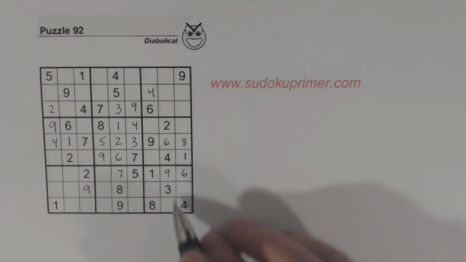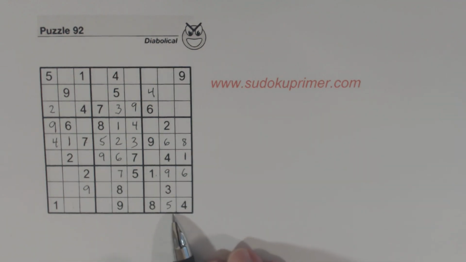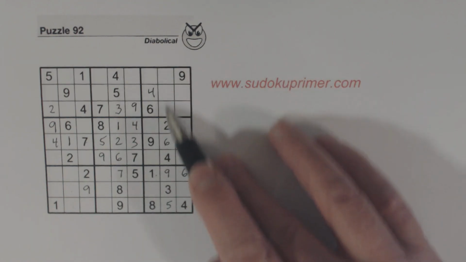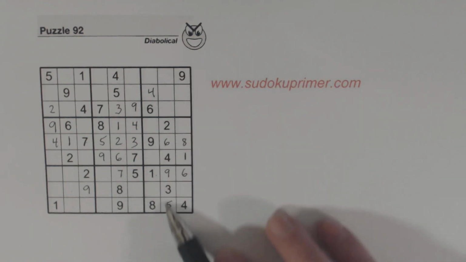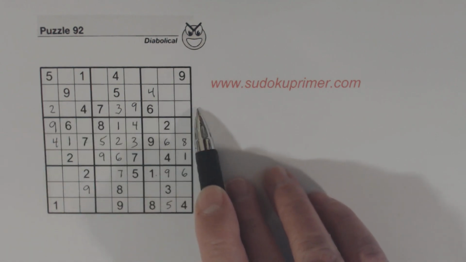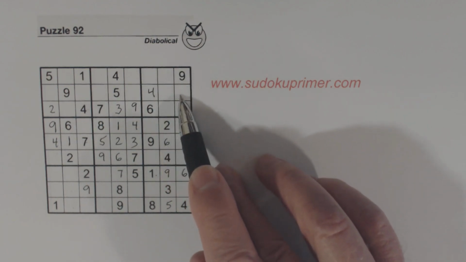Now let's look at, let's see. I know this is a 5 right there. Now the way I can see that's a 5 is we've got a 2 and a 3 in this column already. We've got a 2 and a 3 in this row already. So that means this cell and this cell are 2, 3 twins.